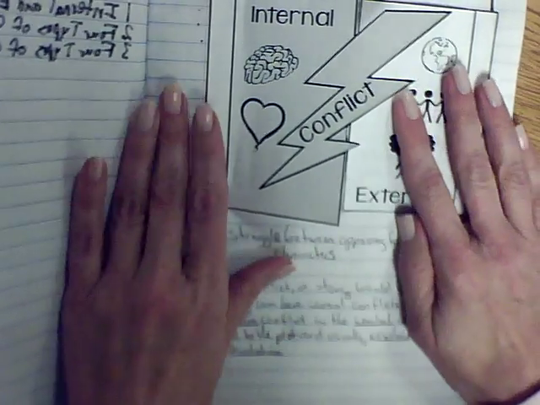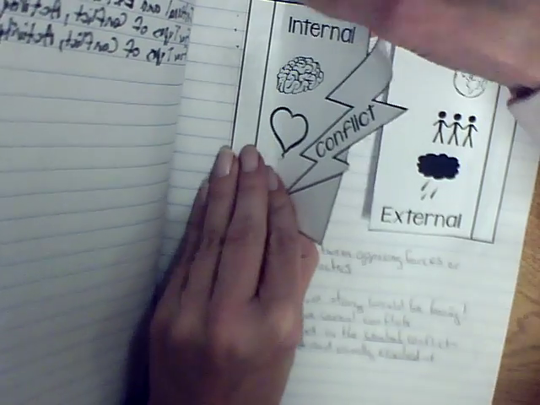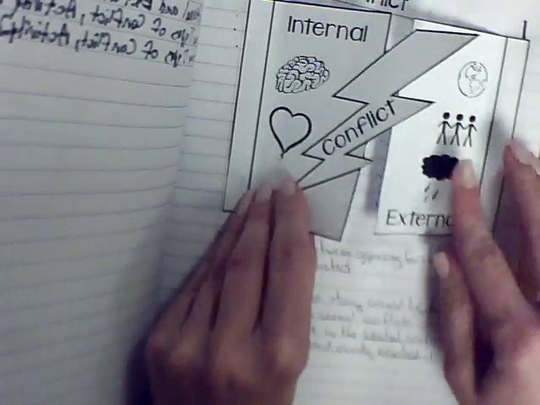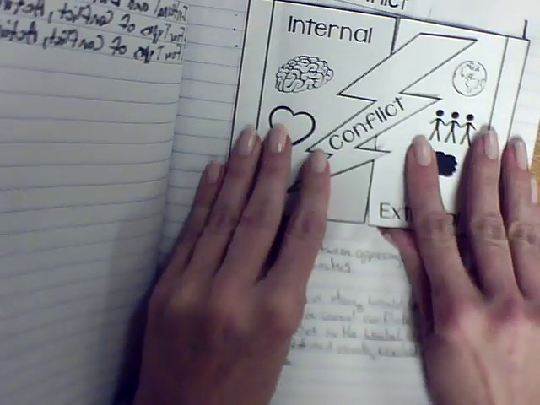Glue that down, then do the same thing for internal conflict. You're going to put the glue, of course, on the other side, and you're going to glue it down, make sure it's secure so that the pages will open like this.